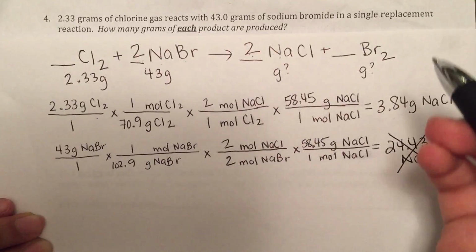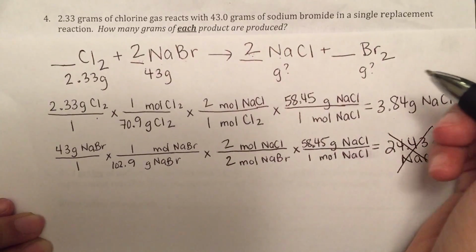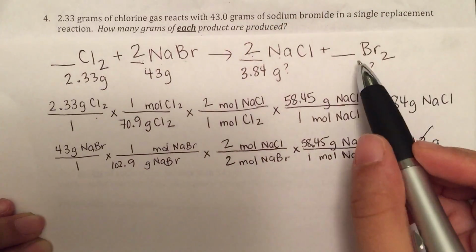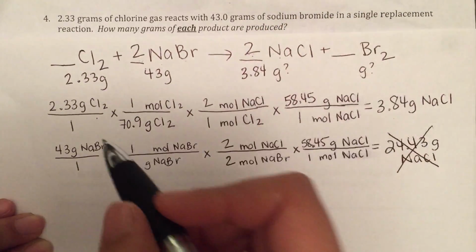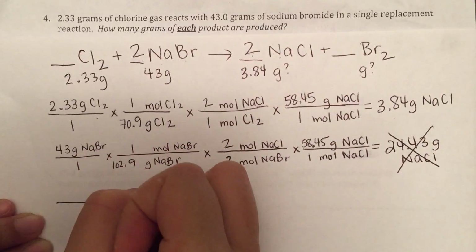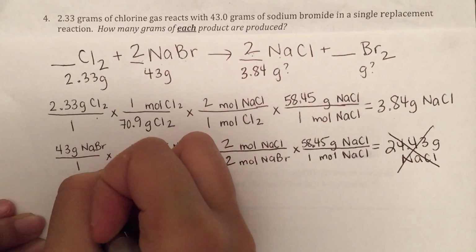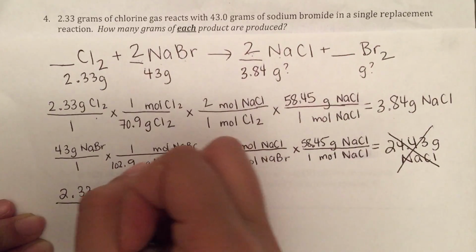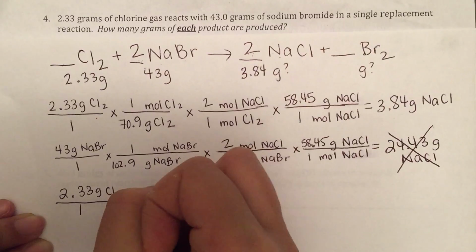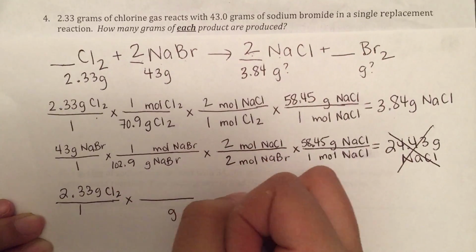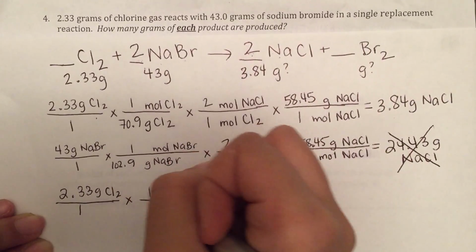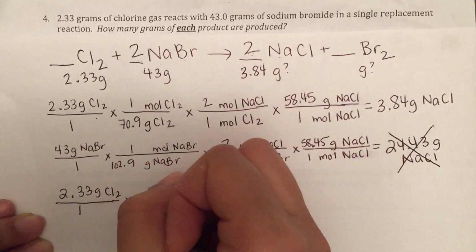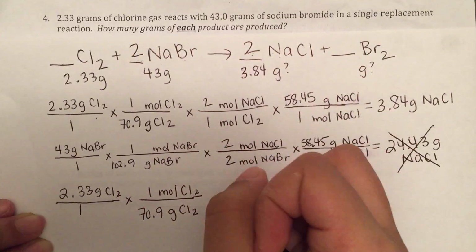And now to figure out how much of my last product, and sometimes just to remind yourself you can write what you've discovered up here. To figure out my last one, I go from my limiting reactant, which we decided was chlorine, and I'm going to go to bromine. So write what I'm given, make sure to label who it belongs to, and I'm going to go from grams to moles. If you're realizing a lot of the prior problems you're doing already has the setup for you.